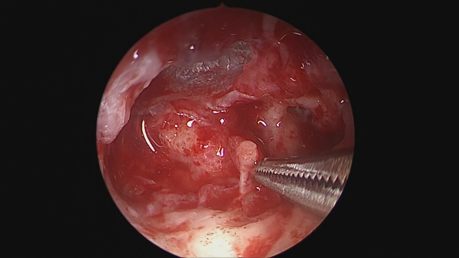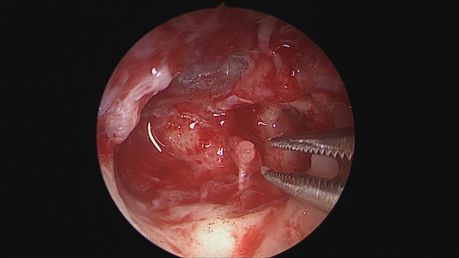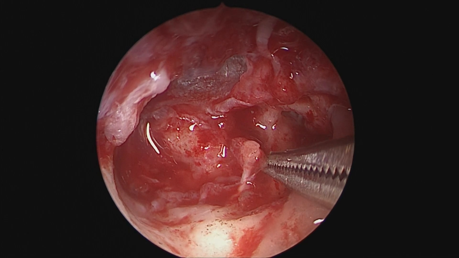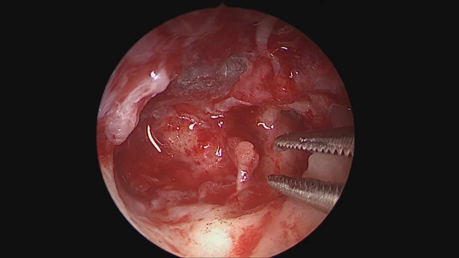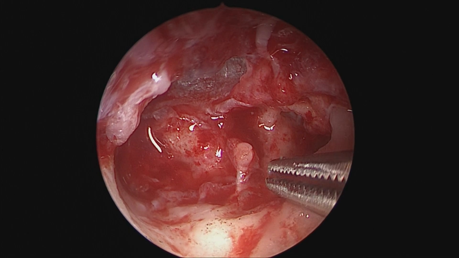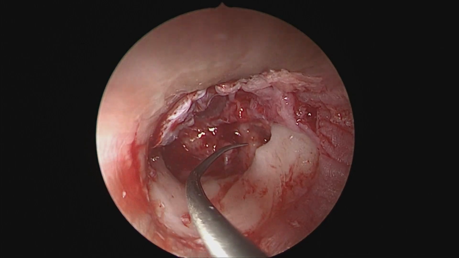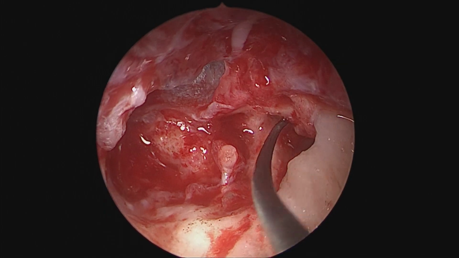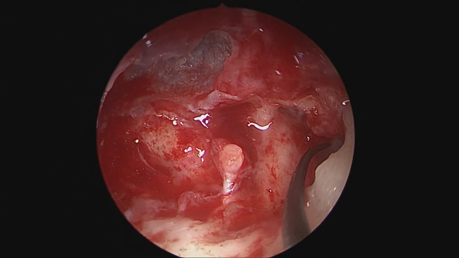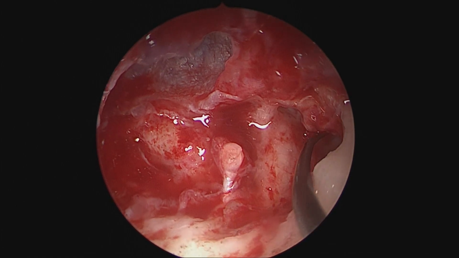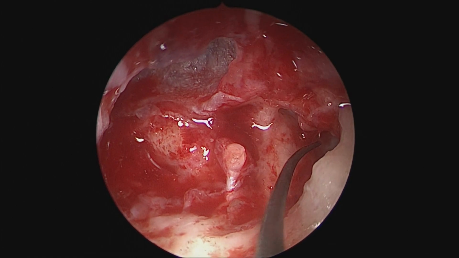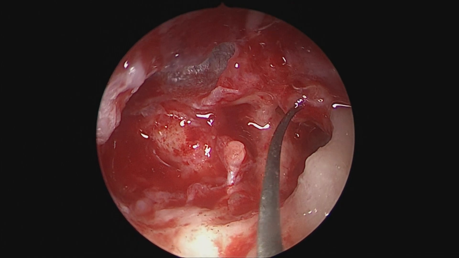So again, as we see that we are using a very fine microforceps to just bare the stapedius tendon and the stapes head in the end. This is to check the undersurface of the malleus head to see if there's any gross disease left here. There's not. There's just some excess mucosa which can be left behind.